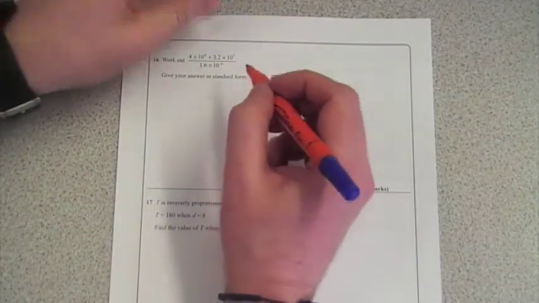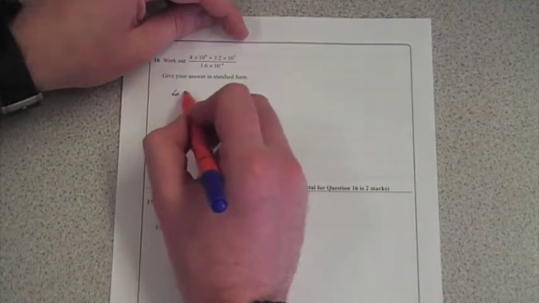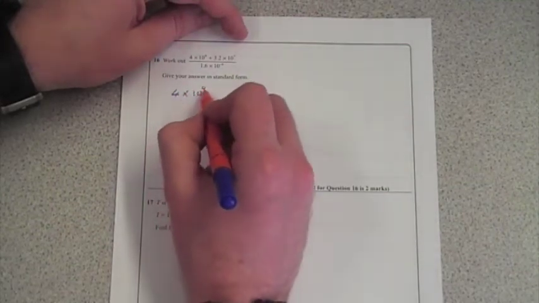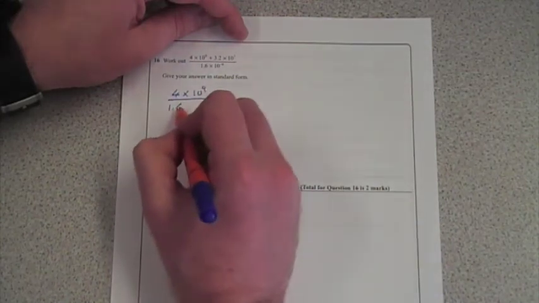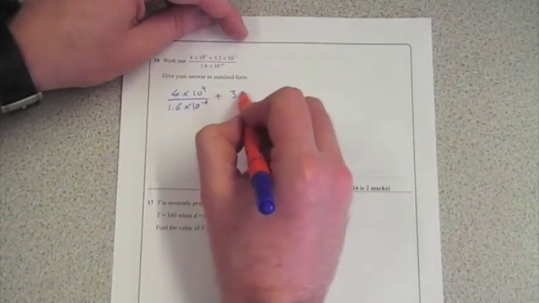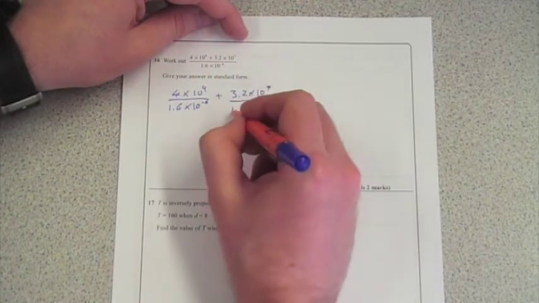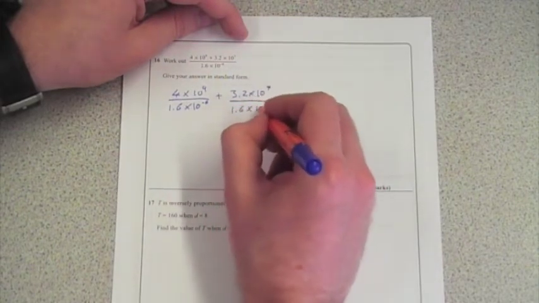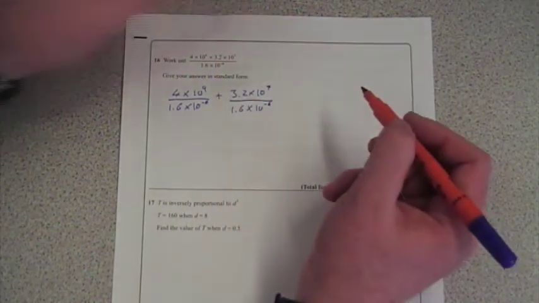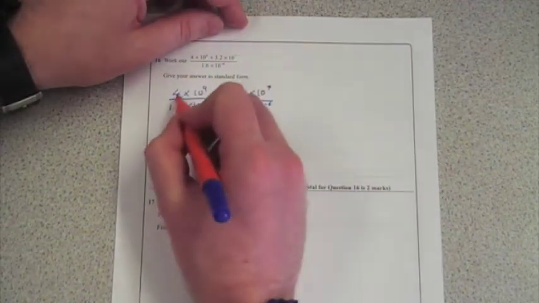Question 16 deals with standard form. First thing we should do is write this into 2 separate fractions. So we can say that 4 times 10 to the power of 9 all over 1.6 times 10 to the power of 6 plus 3.2 times 10 to the power of 7 all over 1.6 times 10 to the power of minus 6. Now, this makes it a little bit easier, and we can work with our normal numbers and our standard form numbers.